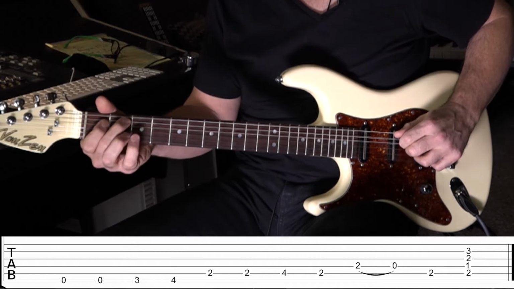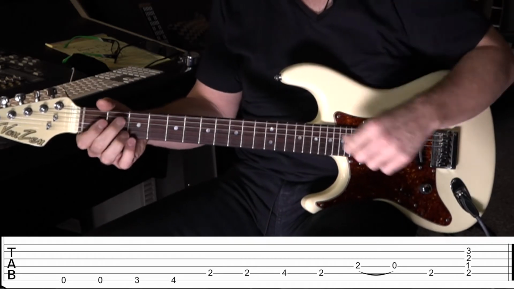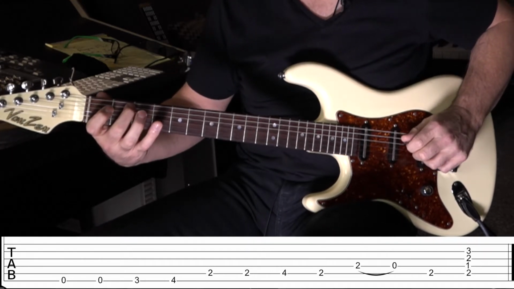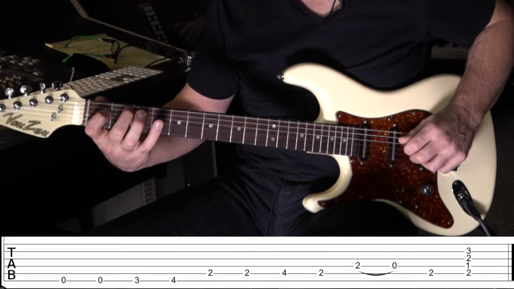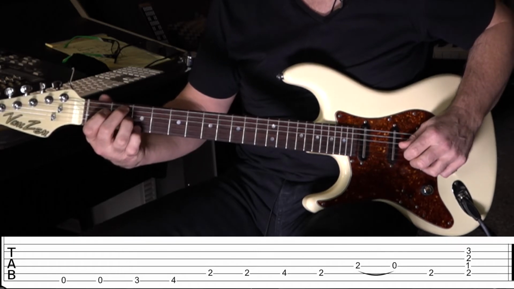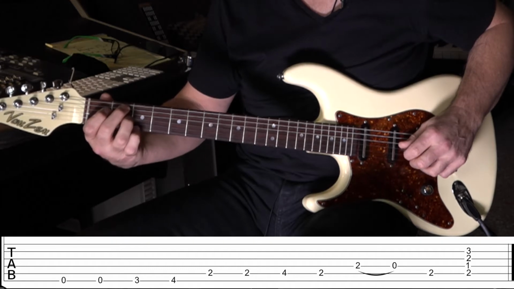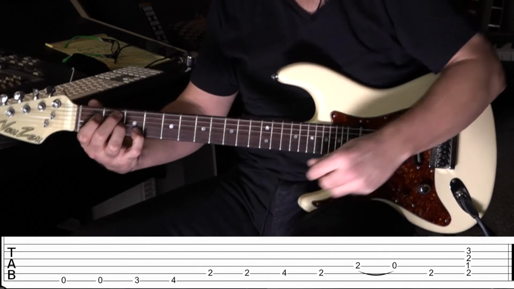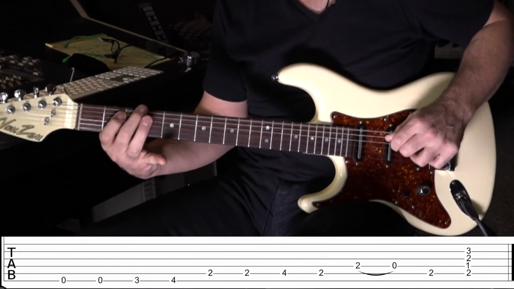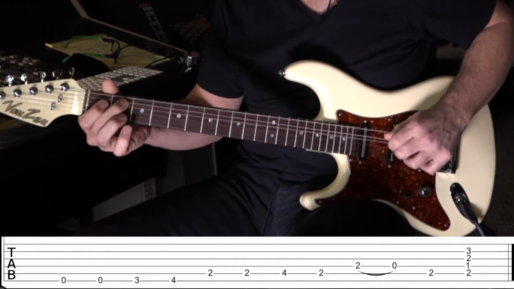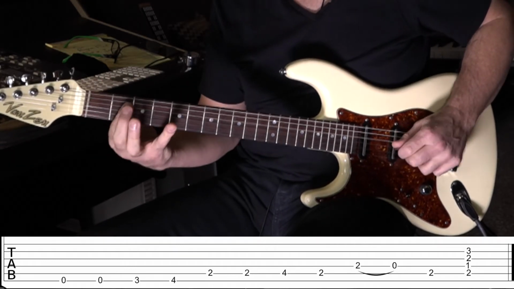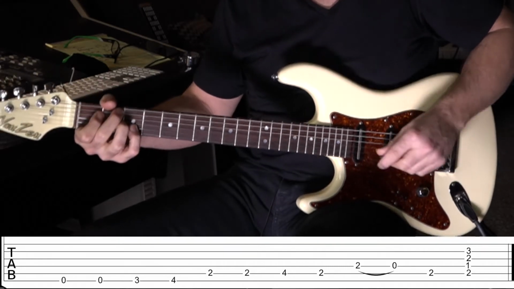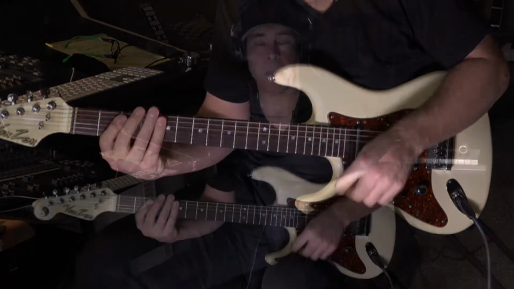Pick, pull off, and use your second finger to land on that second fret, and then hit a B9 chord, which is second fret here on the A string, first fret on the D string, second fret on the G string, and third fret on the B string. So that's. After you do that pull off, switch to your second finger so it'll be in the right place there. All right? So the whole thing goes like this.